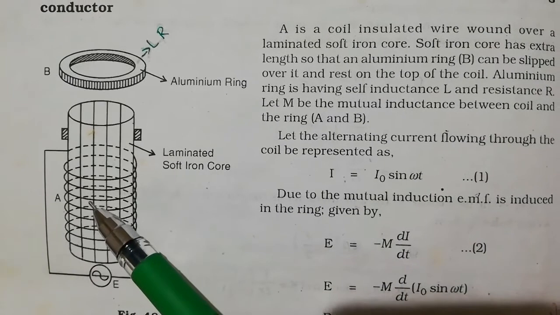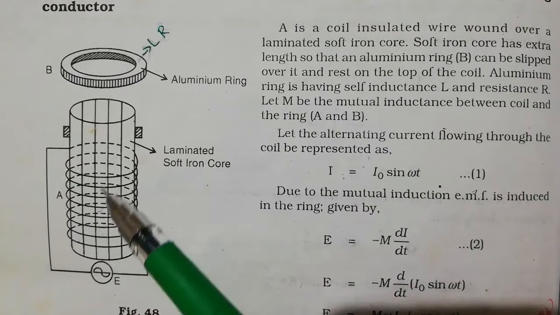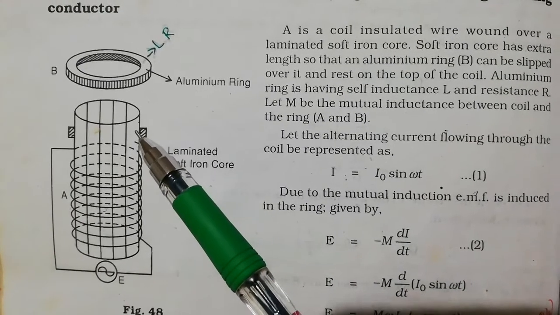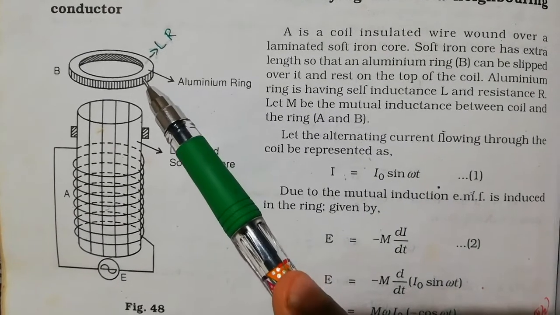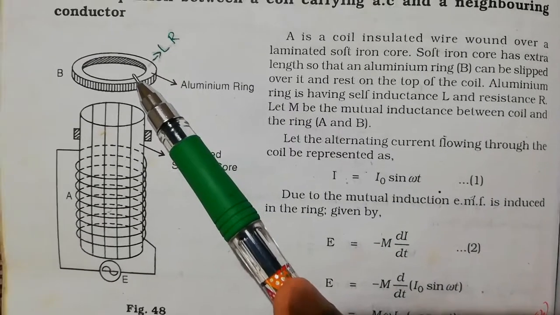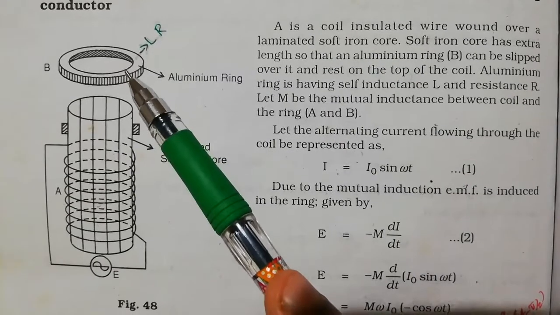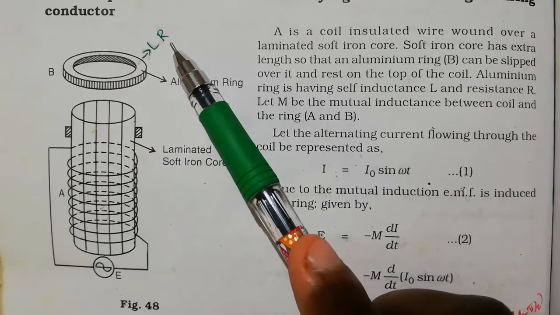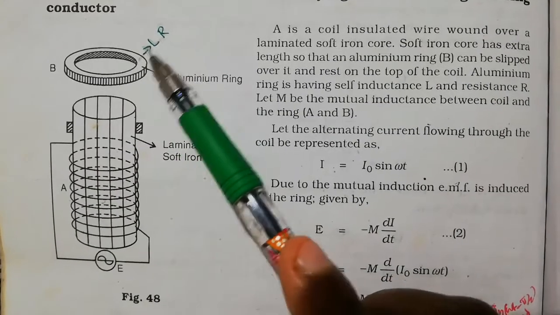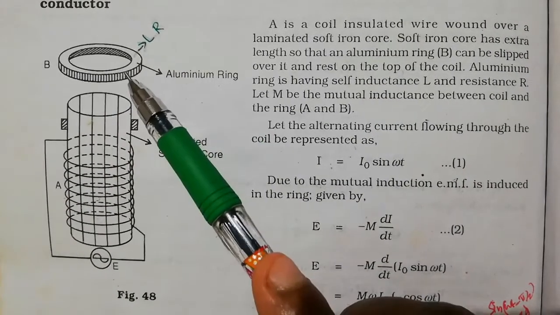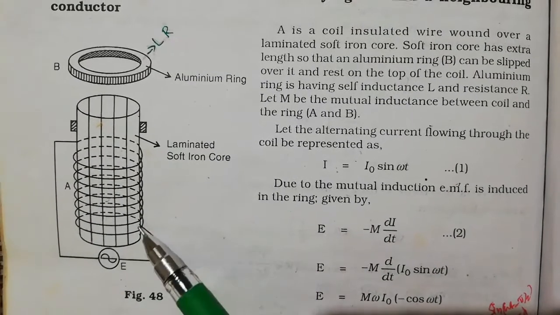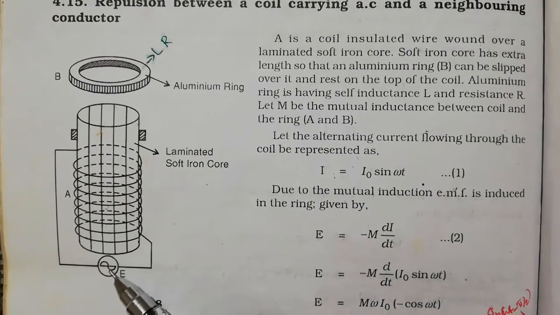A is an insulated coil which is wound on the soft iron core, and this soft iron core has an extra length to slip on the aluminium ring B. The aluminium ring has a self-inductance L and a resistance R. That is, this aluminium ring has an inductance and a resistance, LR. And both ends of this coil are connected to an AC EMF.